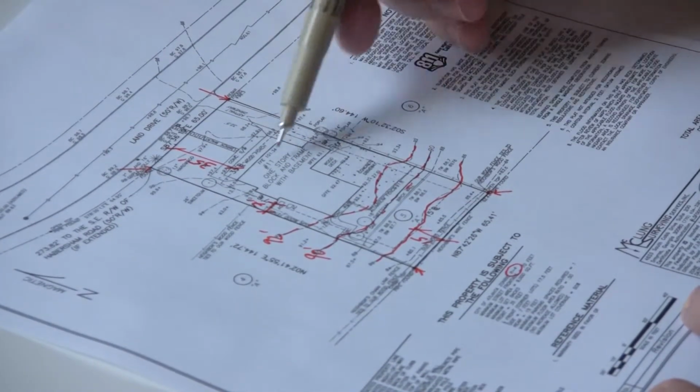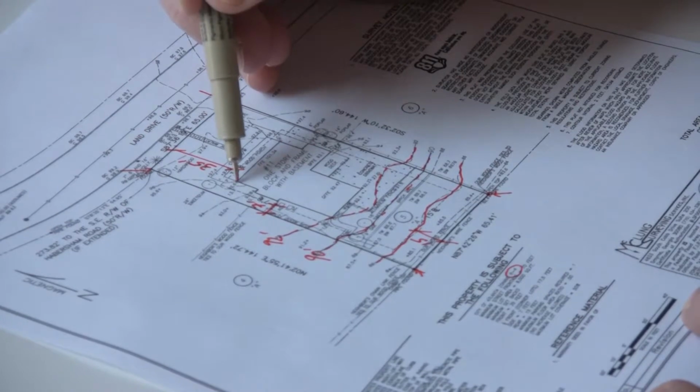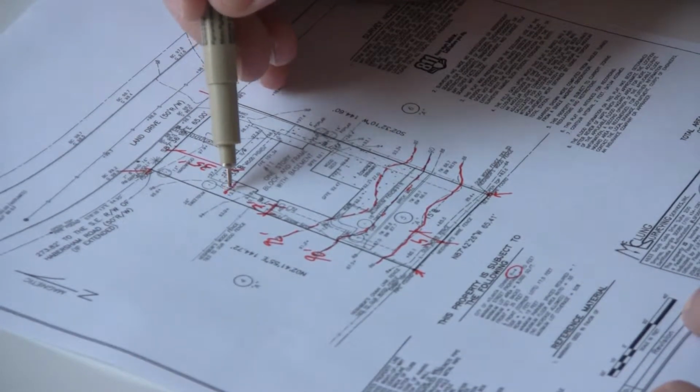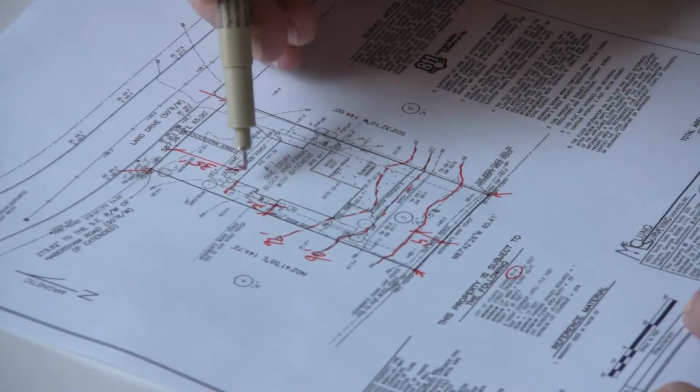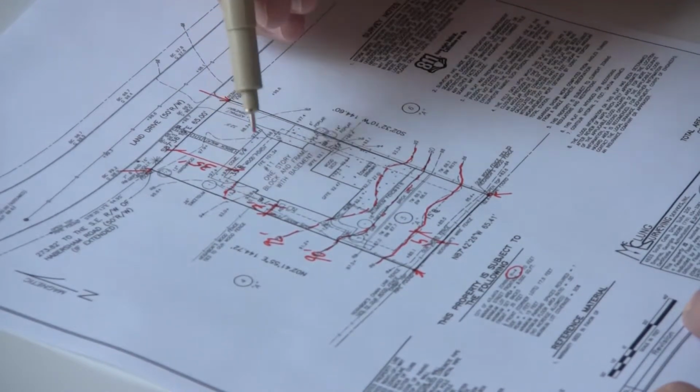So you can see if you were looking to add on to your house and you wanted to maybe increase this side footprint here, you cannot really do that to the maximum you might think you want. You have to maintain setbacks off your property line.